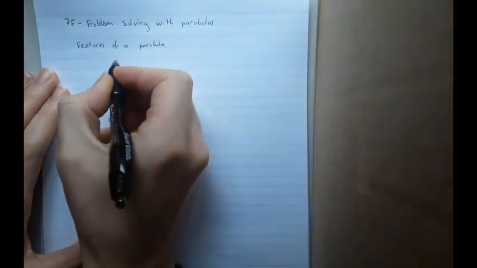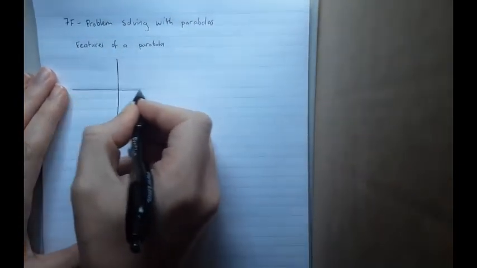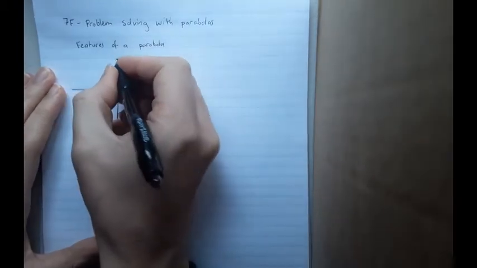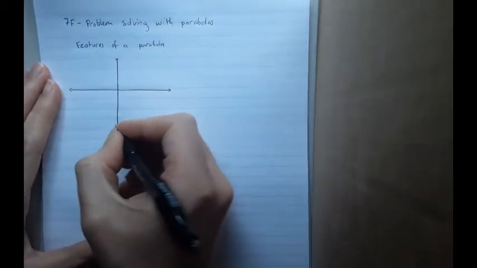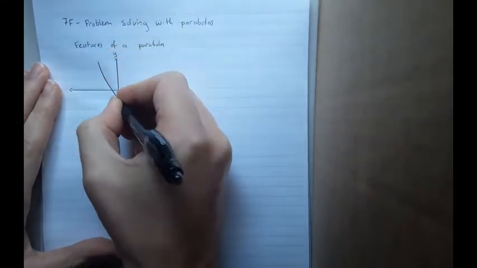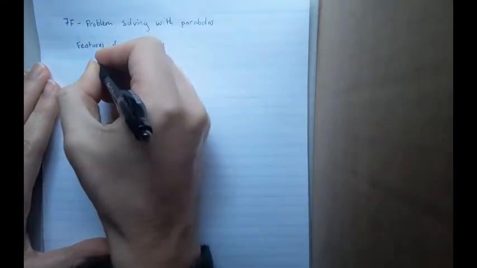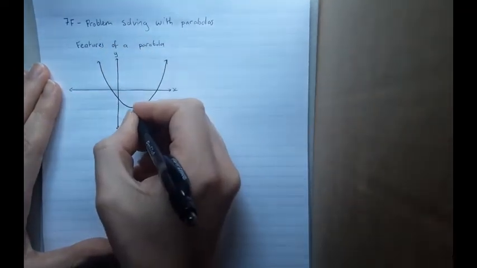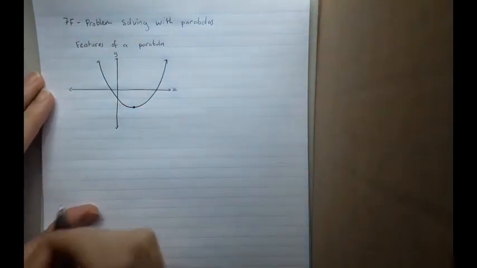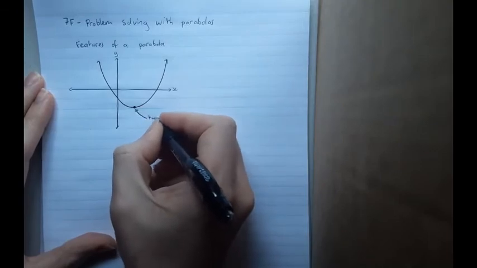Okay, so let's draw a parabola graph. Okay, so if that's our parabola graph, there's a number of features. The first one is this point here. It's known as our turning point.